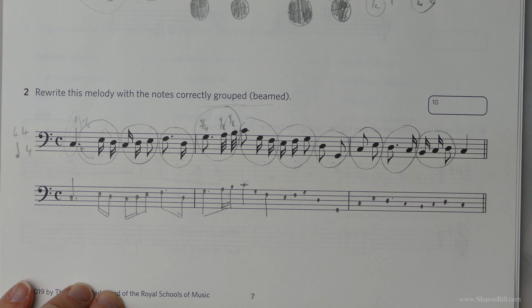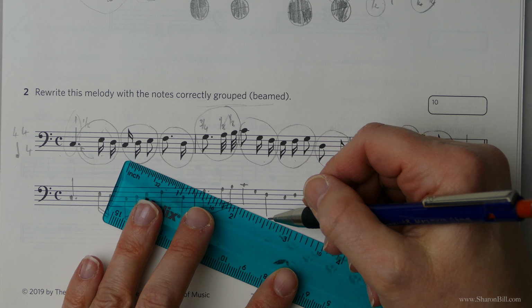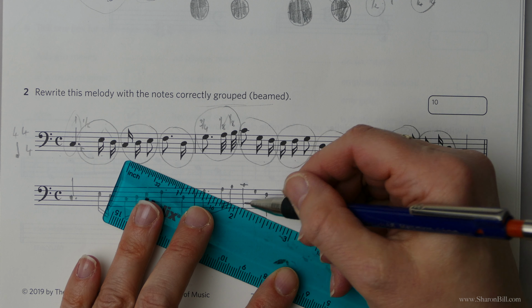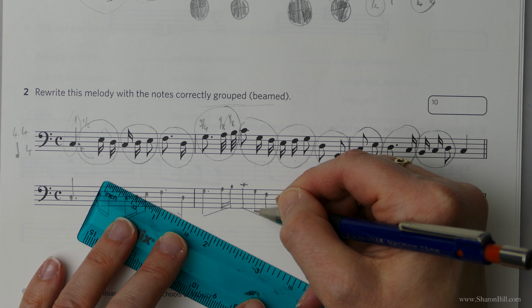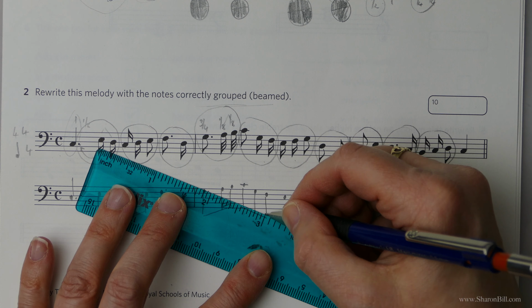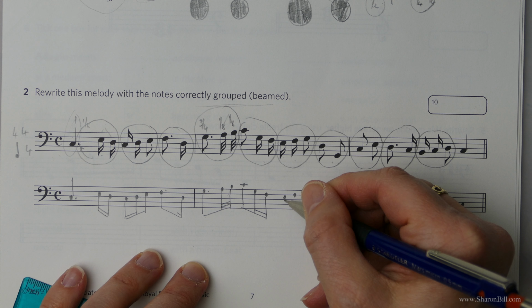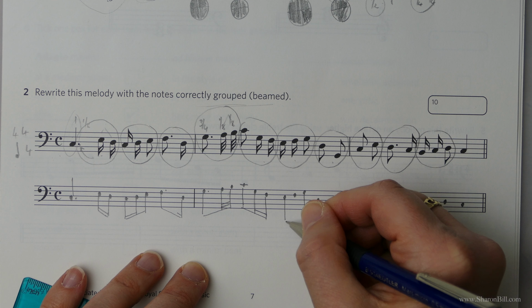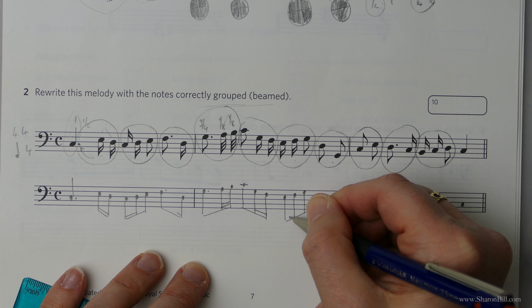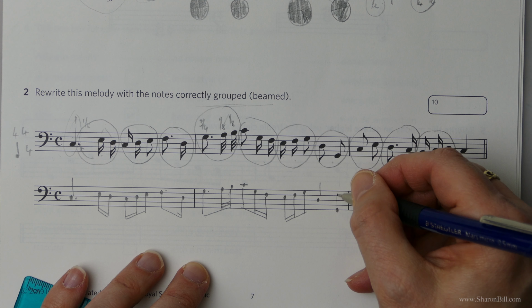Stems going down. I can do it freehand going that way, but not this way because I'm right-handed, so I'll use a ruler now. You by all means use a ruler all of the time to keep it neat and tidy. I'm just trying to be reasonably quick, so the video doesn't go on forever and ever. So 2 semis. So these are 2 quavers now.